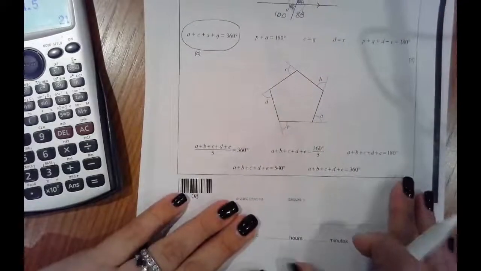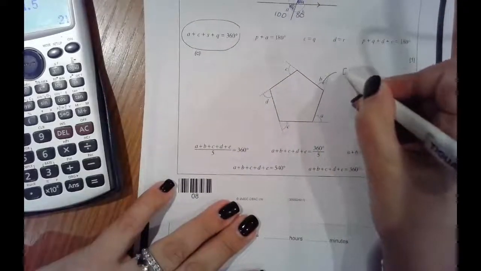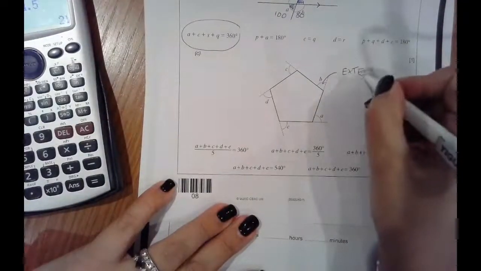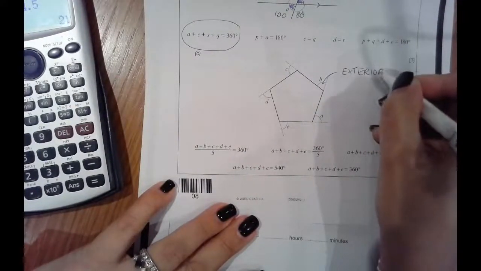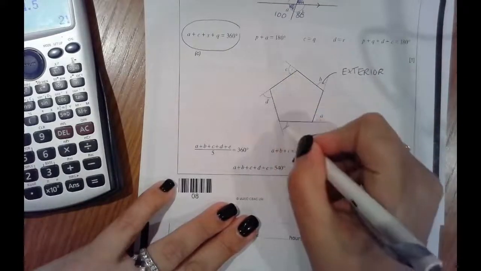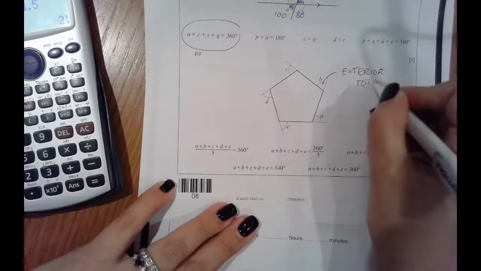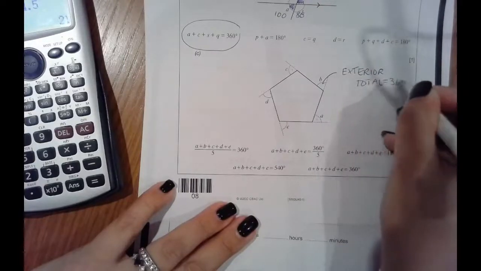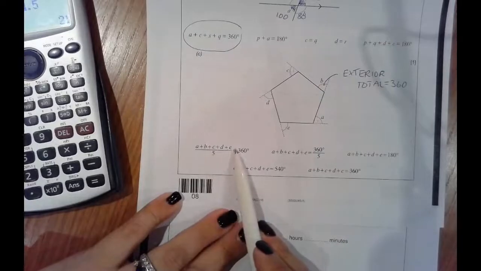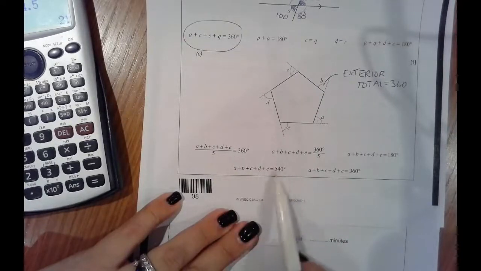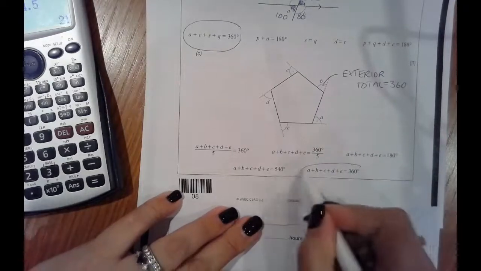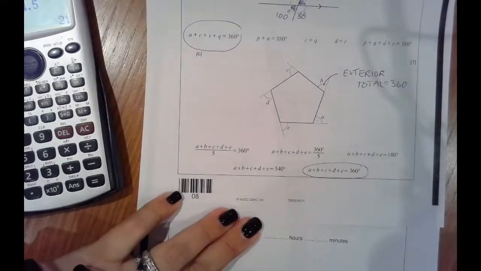Part C. These are the exterior angles of a polygon. The exterior angles of a polygon have a special relationship because they all add together to give you a total of 360. So I need A plus B plus C plus D, not divided by 5 though, just A plus B plus C plus D to add to 360.